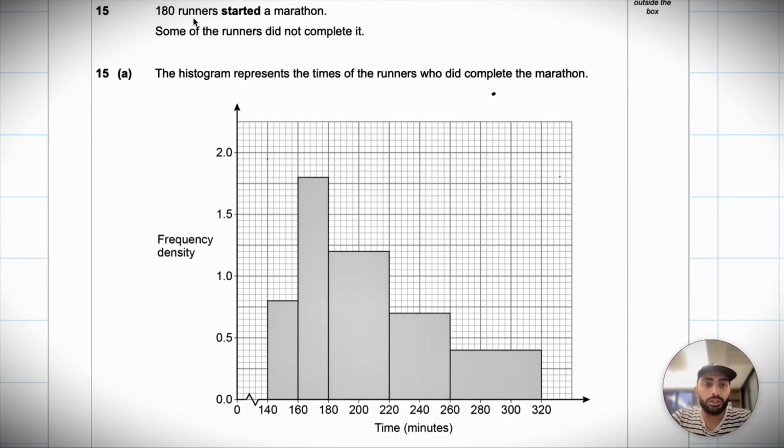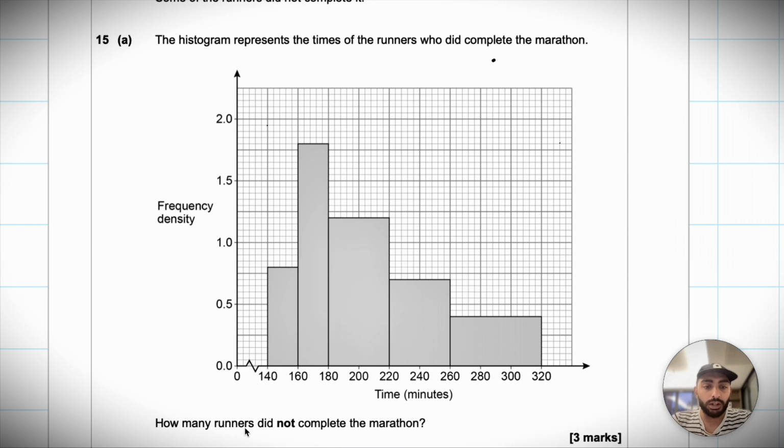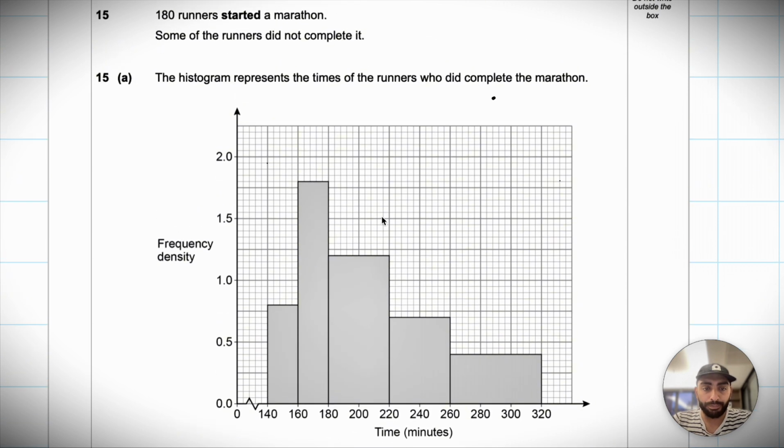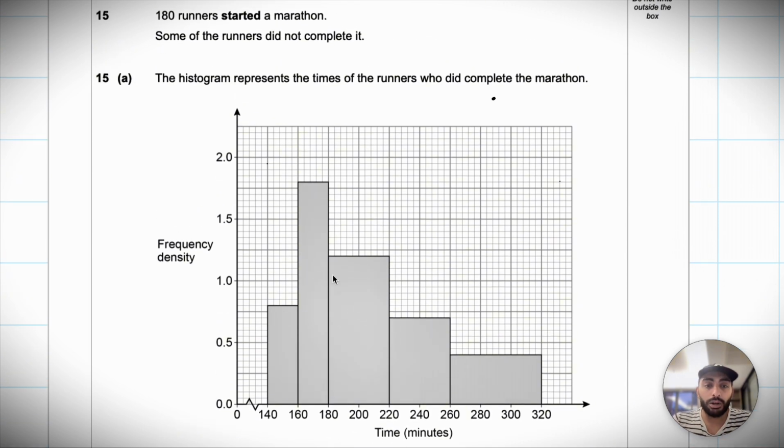Question 15. 180 runners started a marathon and some of the runners did not complete it. The histogram represents the times of the runners who did complete the marathon. We're trying to find how many runners did not complete the marathon. Let's first work out the total amount of runners that did complete the marathon. The formula that we're going to use here is frequency is equal to the class width multiplied by the frequency density. The class width is just the distance between each class interval.